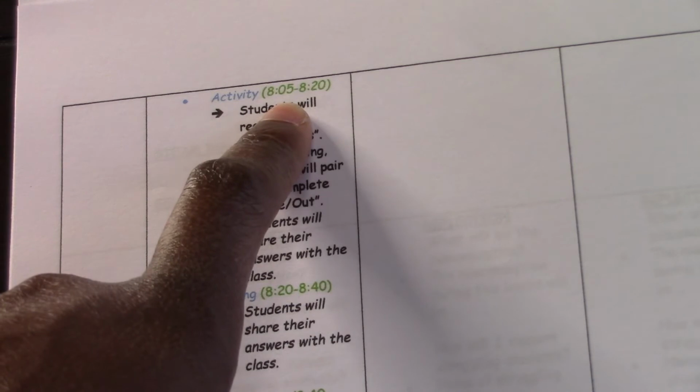I put the times here, number one, because I have a time checker, meaning it's somebody's job in the classroom to time check me. I quickly write that time on the board. They have a clock. They hold me accountable. This helps me with time management.